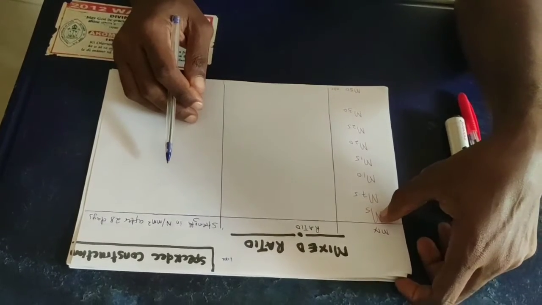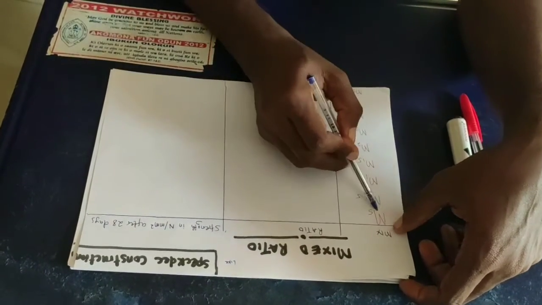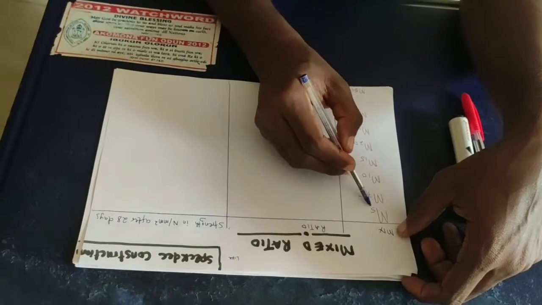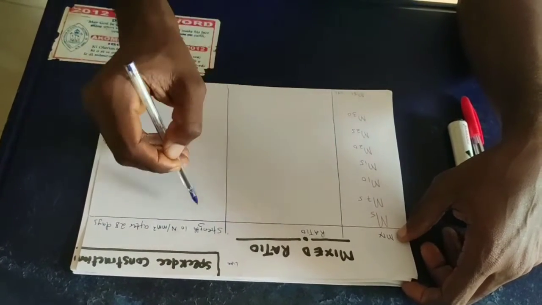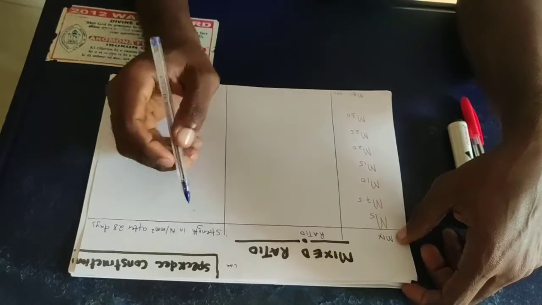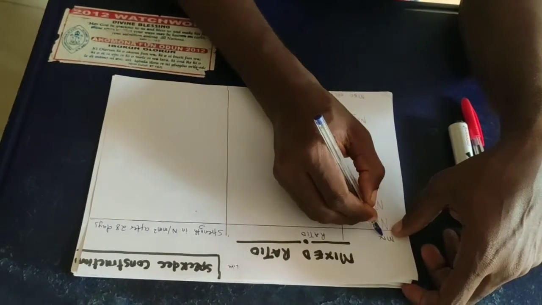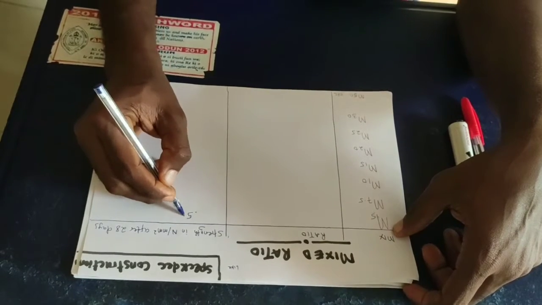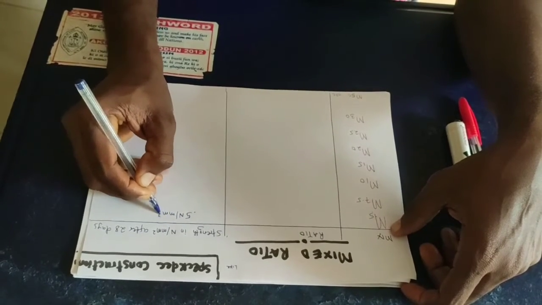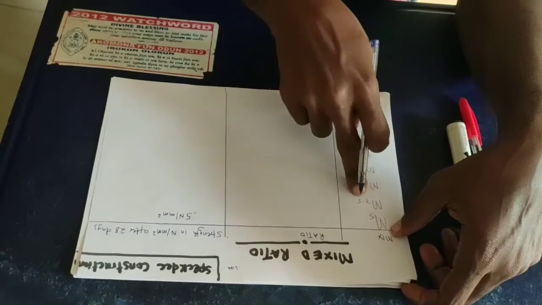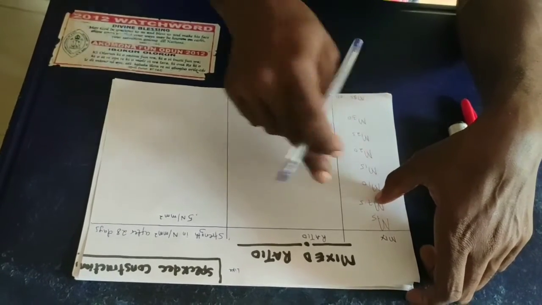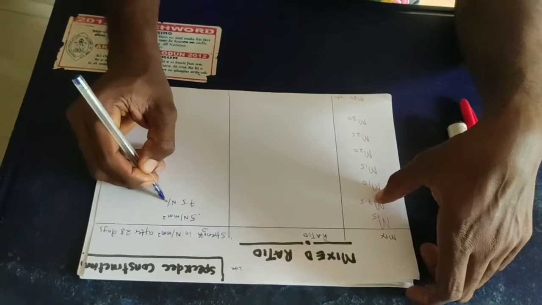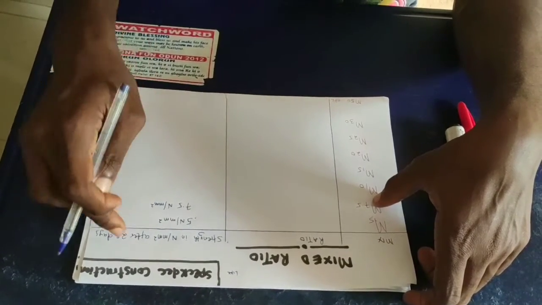M here stands for mix. You can see the letter M, so it stands for mix. So you have mix 5, where 5 represents the strength after 28 days, okay? So M5, which is mix 5, will give you a strength of 5 Newton per mm square after 28 days. M7.5, mix 7.5, will give you a strength of 7.5 Newton per millimeter square after 28 days.